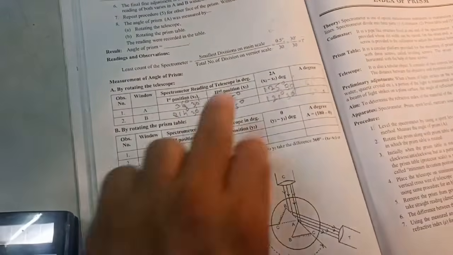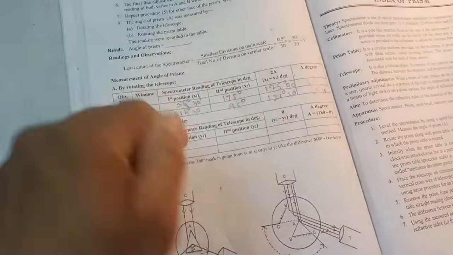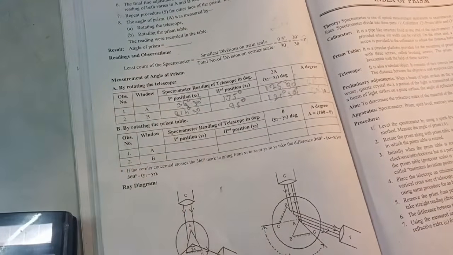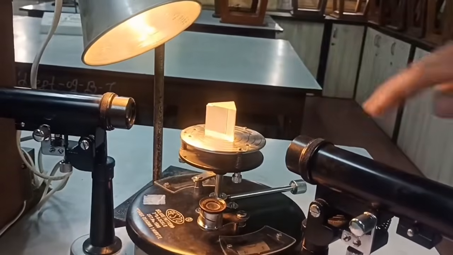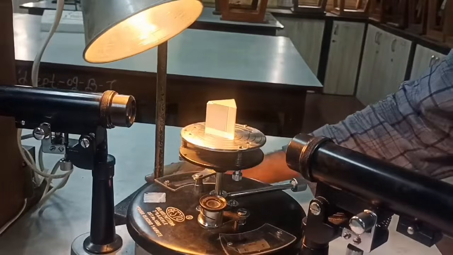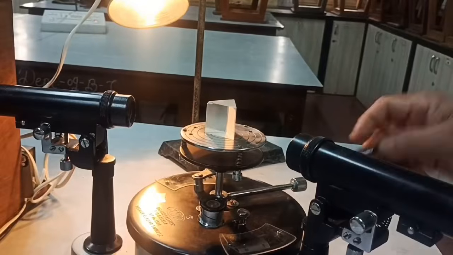This was by rotating only the telescope. The second method is to rotate the prism table and calculate the angle of the prism. First, this position is fixed, and you take this reading.